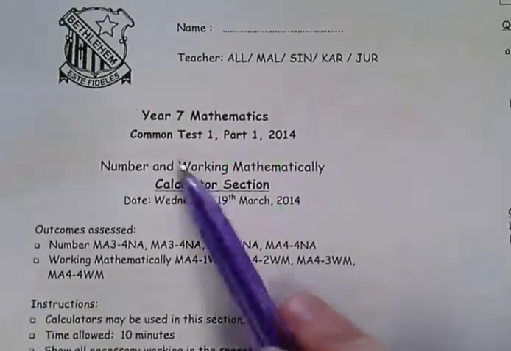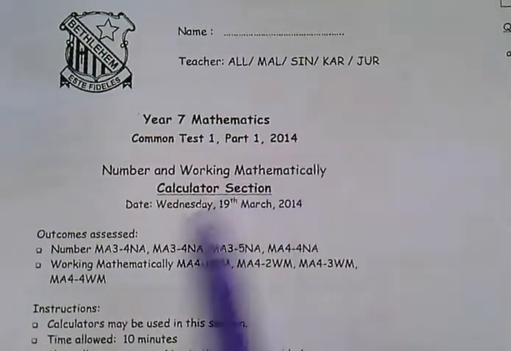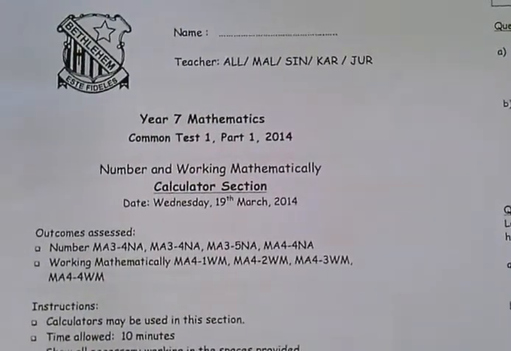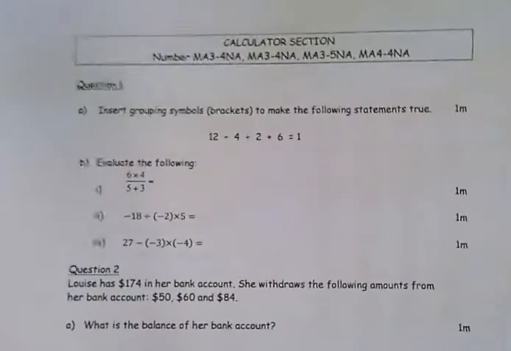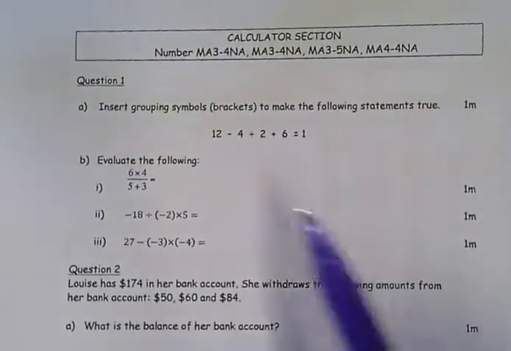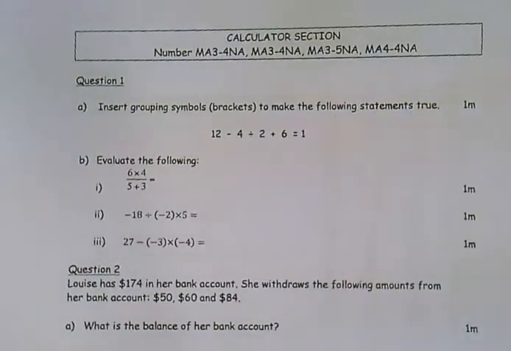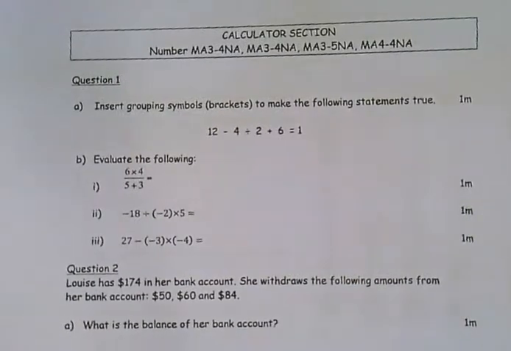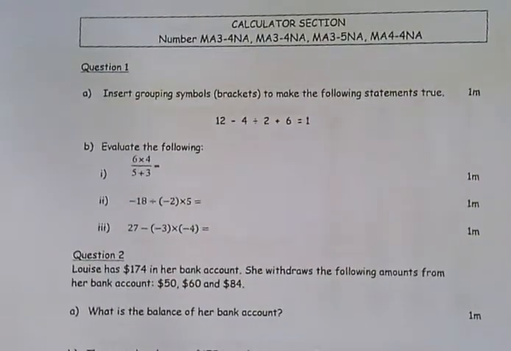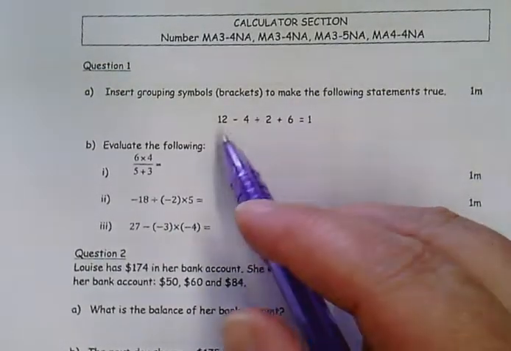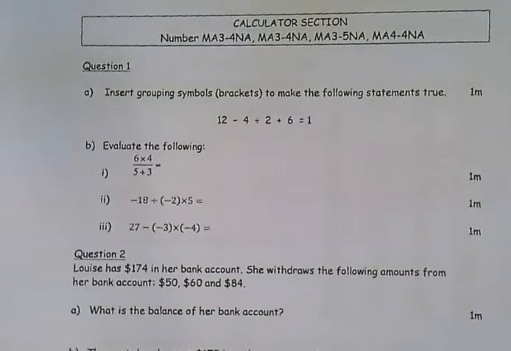Okay, this is the 2014 Common Test 1, Part 1, number section, and it is on integers, positive and negative integers. This is the calculator section of the paper. The first question is to insert grouping symbols or brackets to make the following statements true. This one is a bit of a tricky one, so you've just got to try putting brackets in different places.